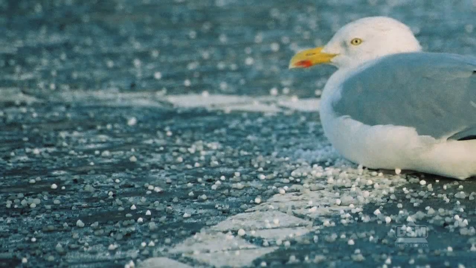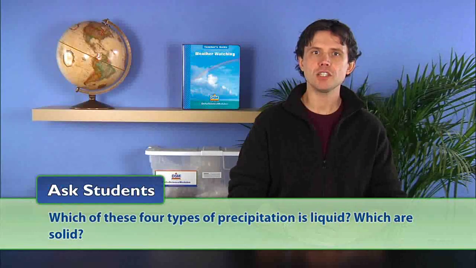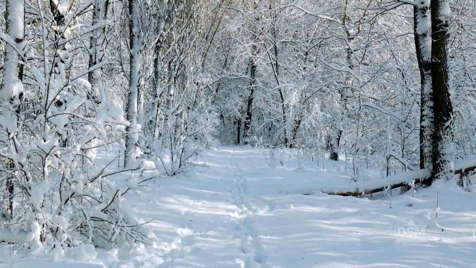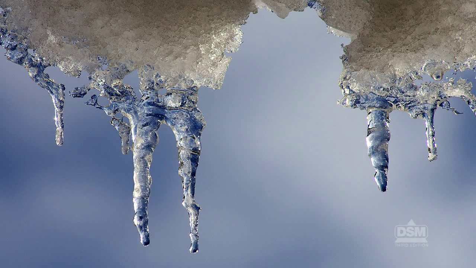Next, ask students to think of all the different types of weather they have experienced, and to describe what, if anything, fell from the sky. Some students may mention rain and snow, sleet, or hail. Explain that precipitation is liquid or solid water that falls to Earth. Ask students, which of these 4 types of precipitation is liquid? Which are solid? Students should identify rain as liquid and snow and hail, or solid ice pellets, as solid. Introduce the term sleet as partially frozen rain, a slushy mixture that is part liquid and part solid.